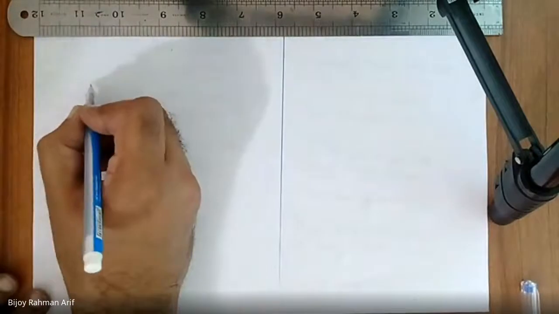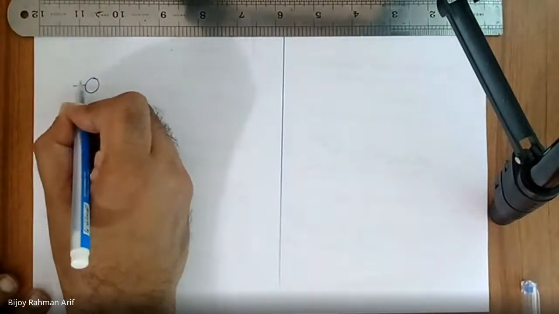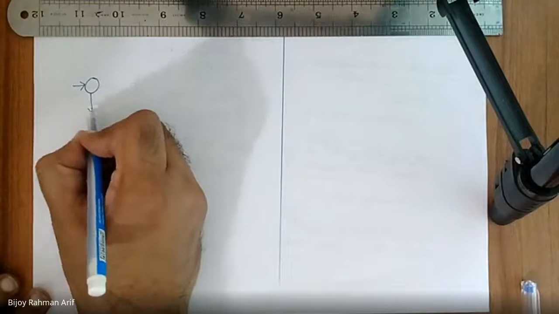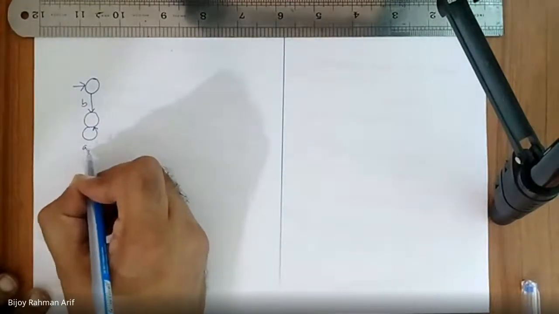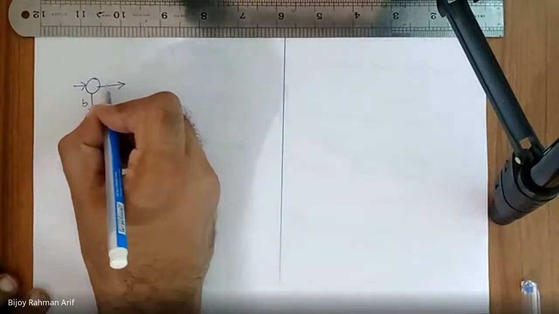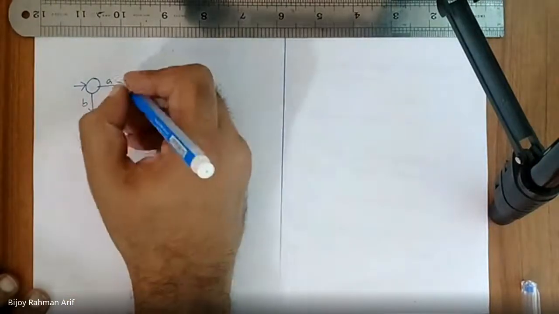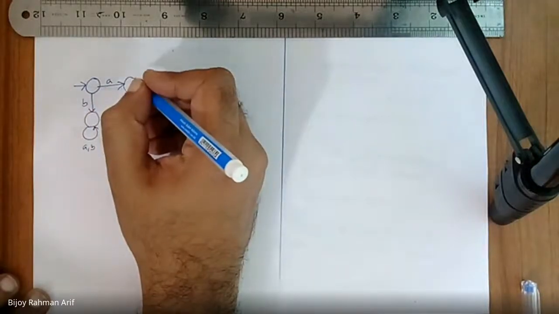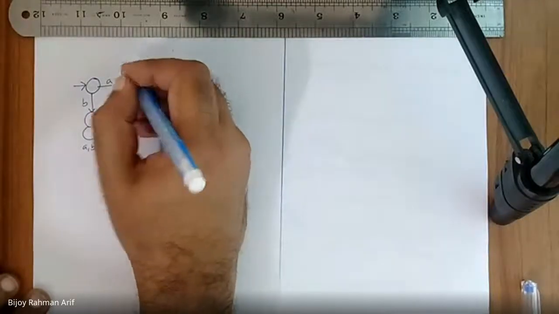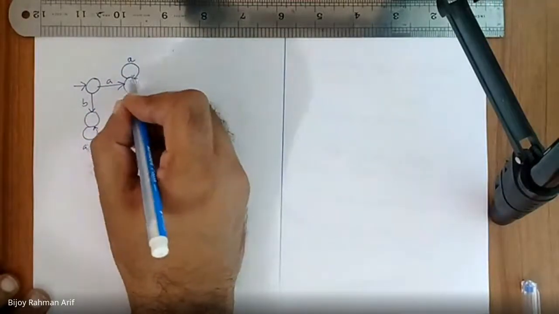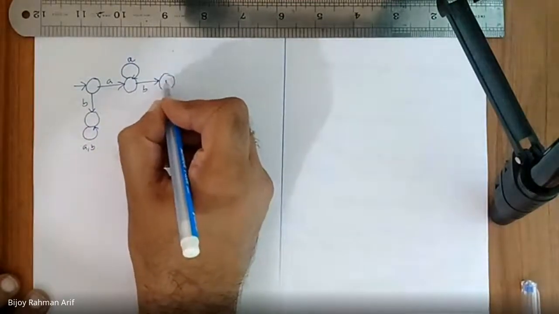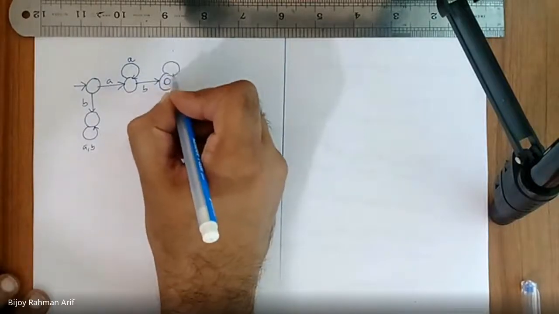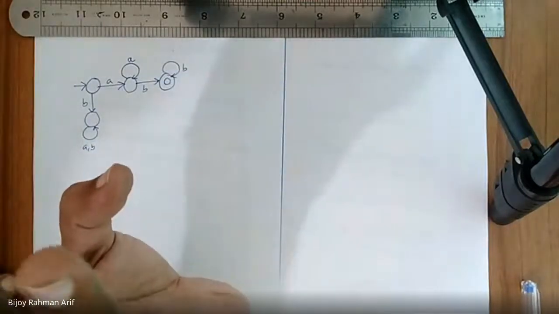So initially I'm expecting a. Initially if I get b, I'm going to the dead state and I would remain in the dead state. Then if I get a, I'm going to a new state. Then what happens? Sir, if a lot of a's come, I should remain in the same state. So I'm done with a. Then I get b. Then I'm going to a new state. And then I'm going to expect as many b's as I want and I'm going to accept it. Am I right?